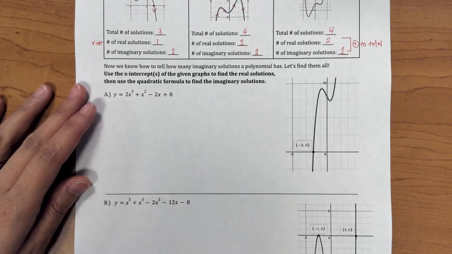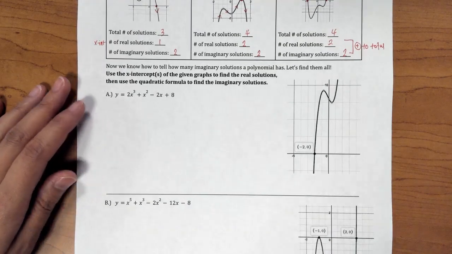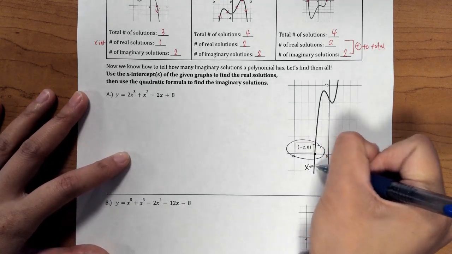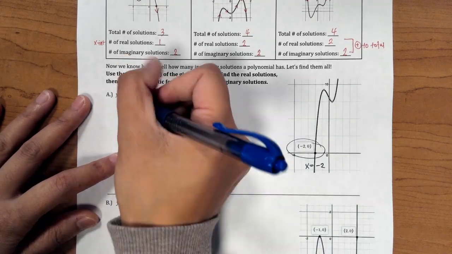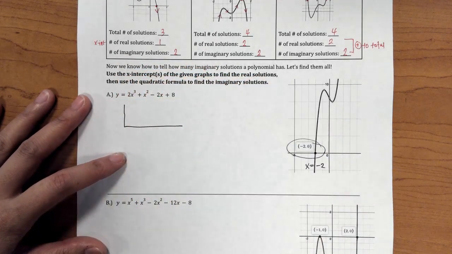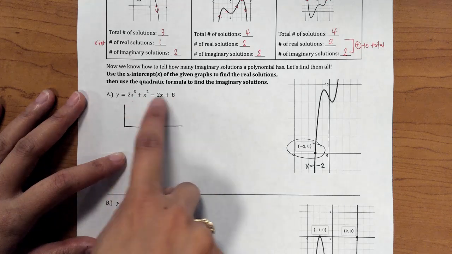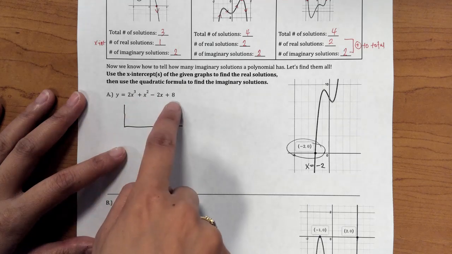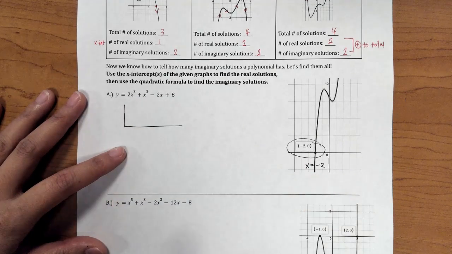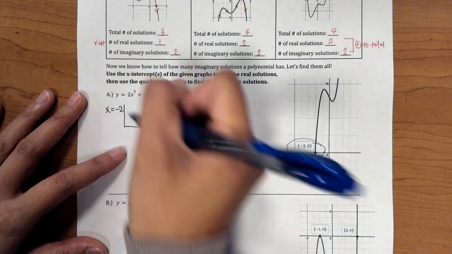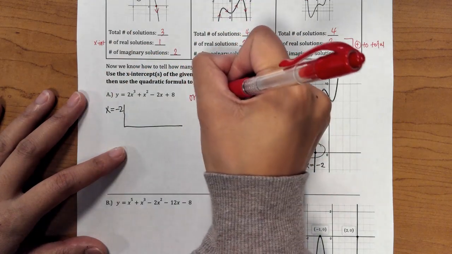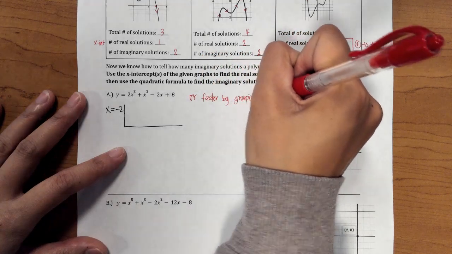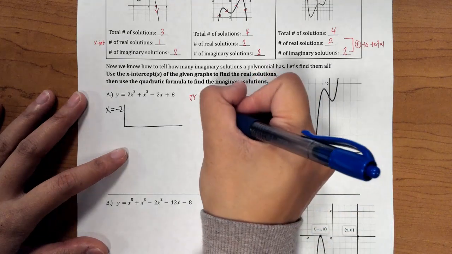So, let's try it out. Let's do synthetic division, right? Anytime you're given an x-intercept, that means we can keep going and use that. You also might be able to see that we could factor by grouping here. Do you see that? If we can factor by grouping, that might even be faster than synthetic division. So let's try factor by grouping.